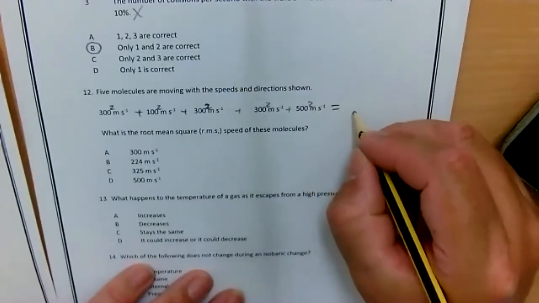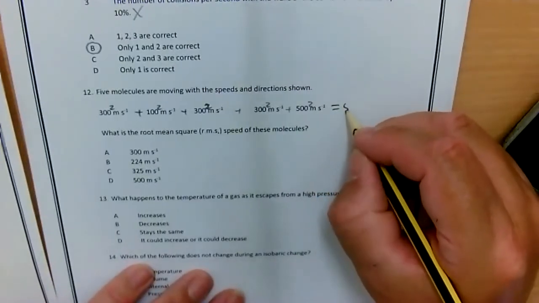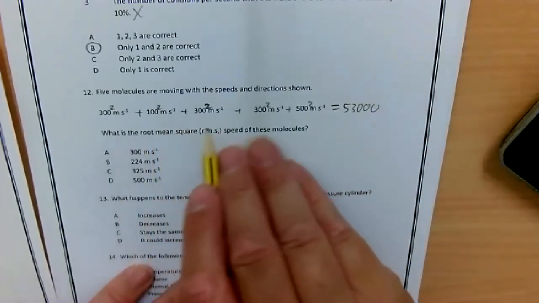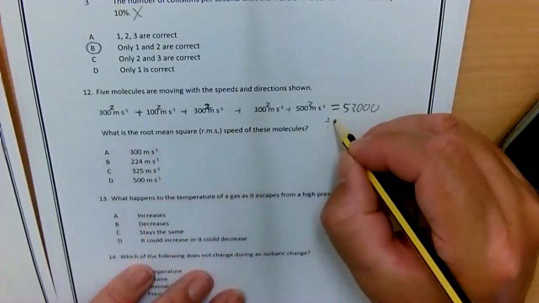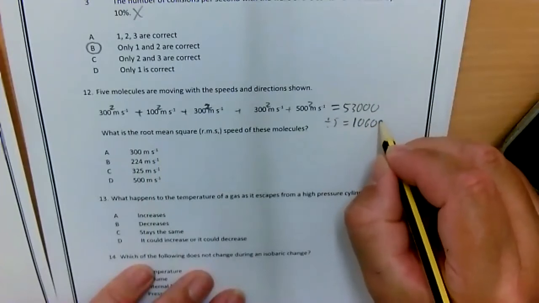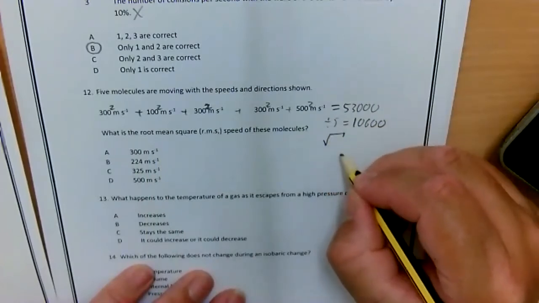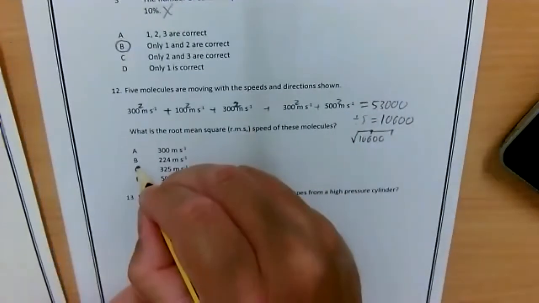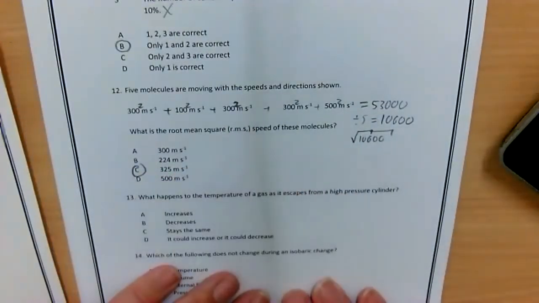And that gives you the total squared speeds, which is 53,000. As you've got 1, 2, 3, 4, 5 particles, you divide it by 5, which gives you 10,600. You then square root the answer, and you end up with 325 meters per second.